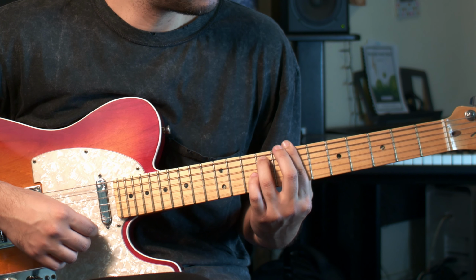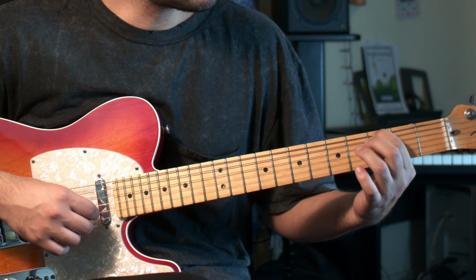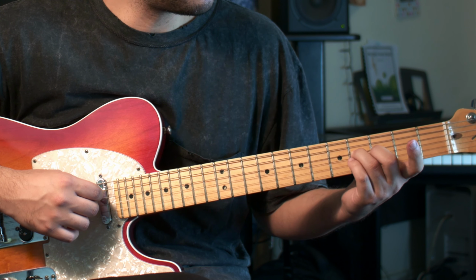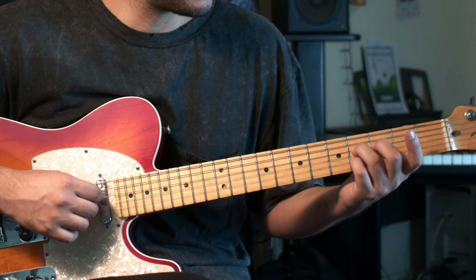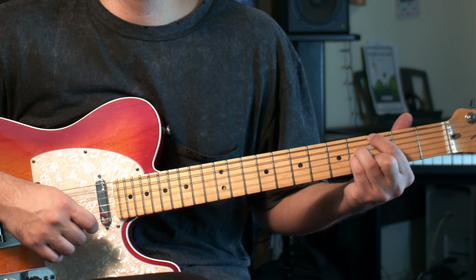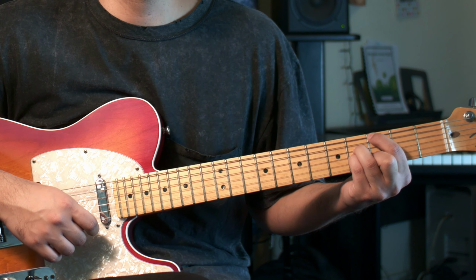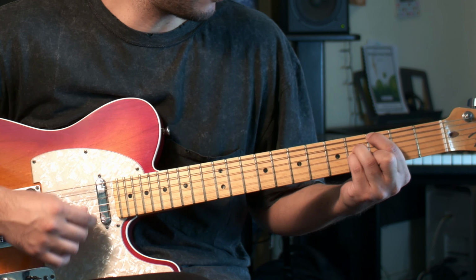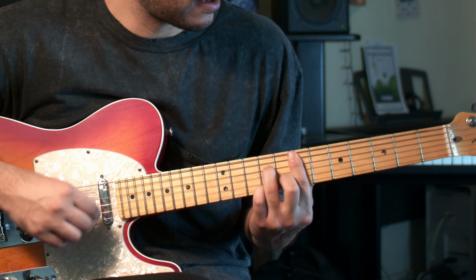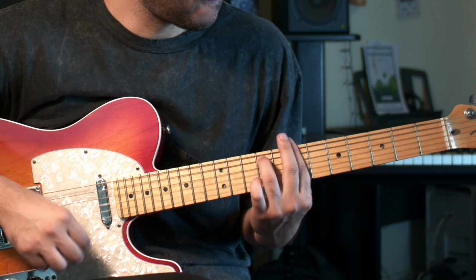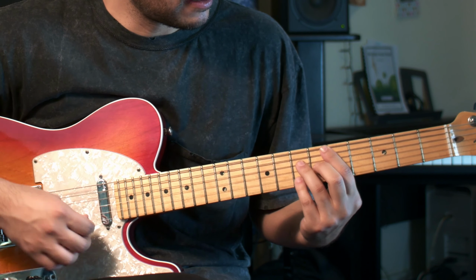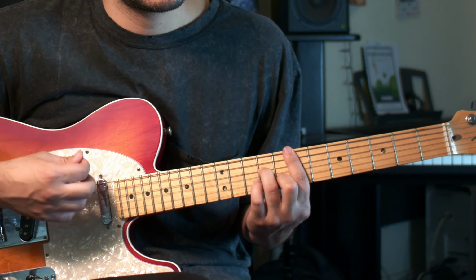From there, we're going to go down with the index finger to the 3rd fret of the 6th, ring finger on the 4th fret of the 4th string, pinky on the 4th fret of the 3rd, and middle finger on the 3rd fret of the 2nd. So we have it. It's already sounding cool, right?